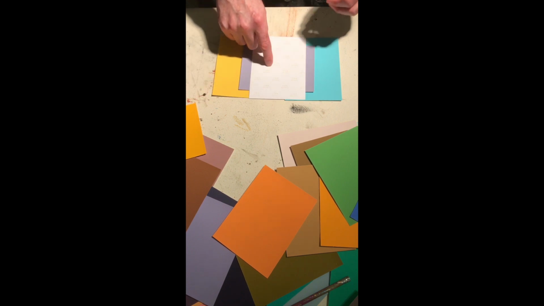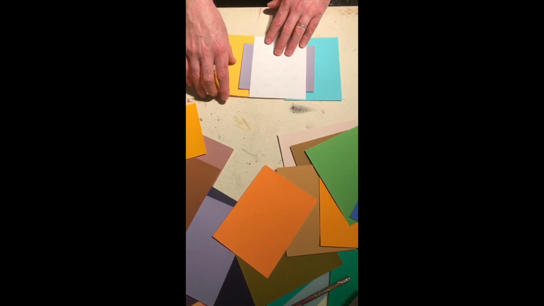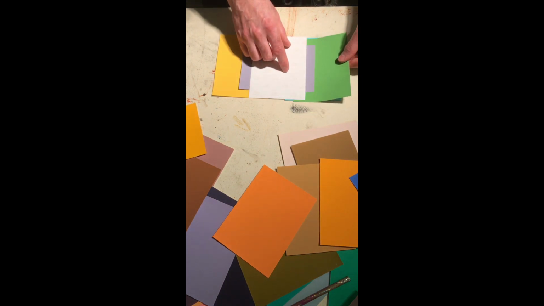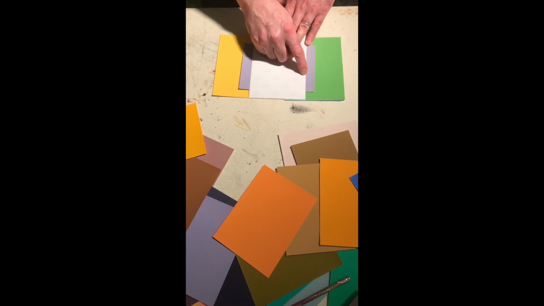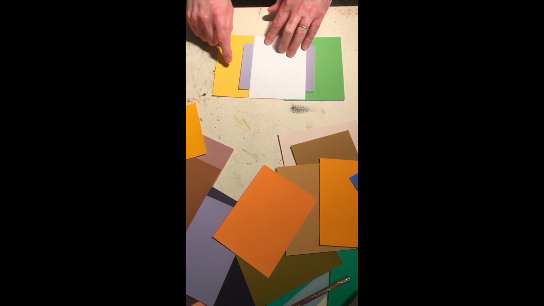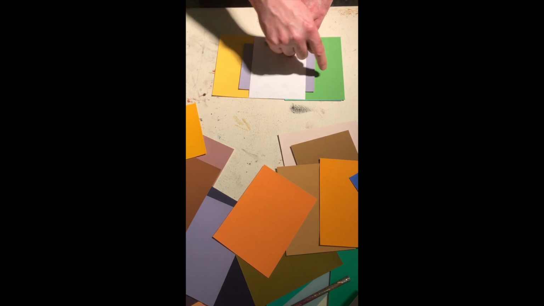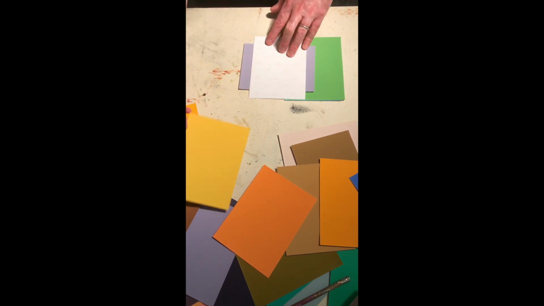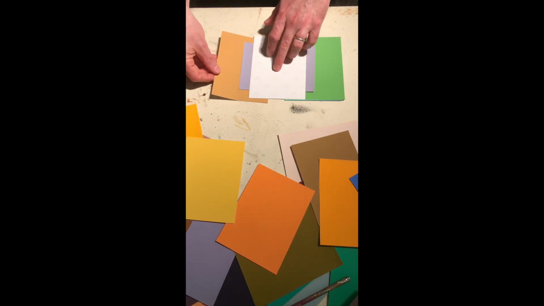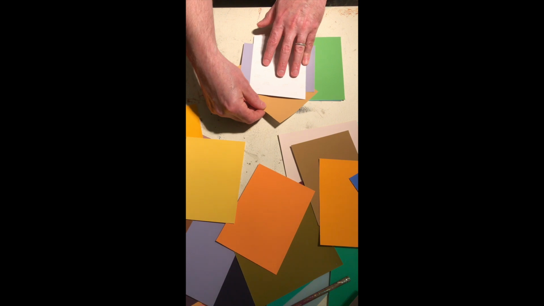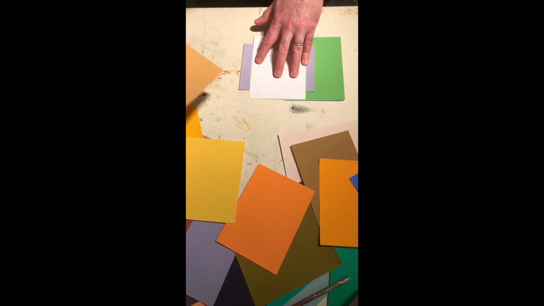But I want to make some more adjustments to the value. So let's try this. Okay, so this green is kind of a middle green, maybe a little bit yellowish, but it's very close in value to this. So now we need a yellow that's going to be the same value as these two. That looks like it's a little bit light, but it's also more orange.